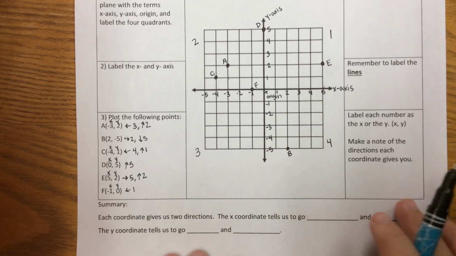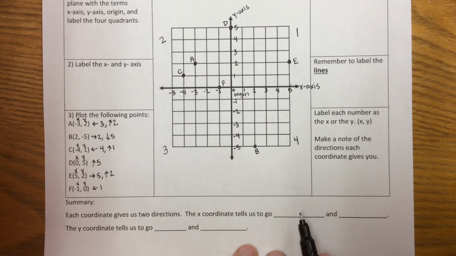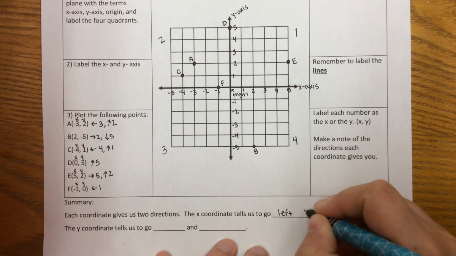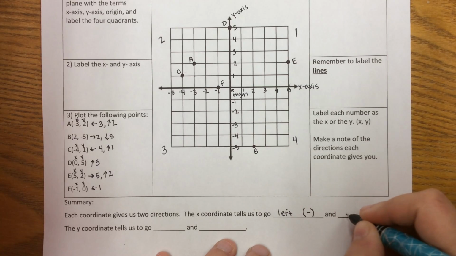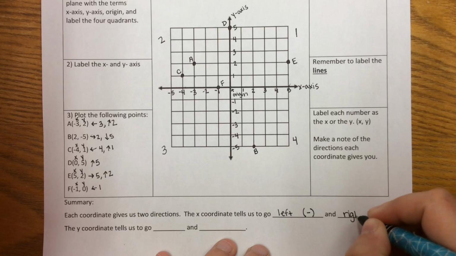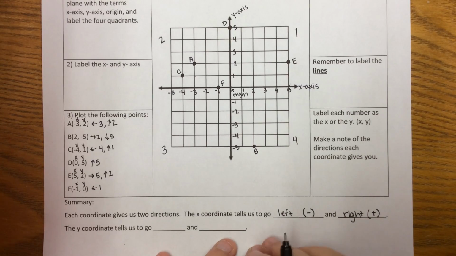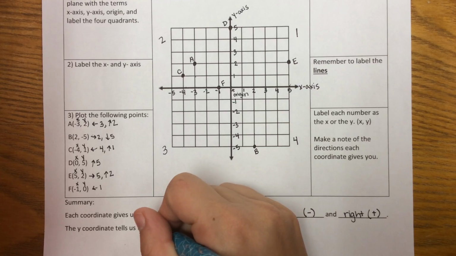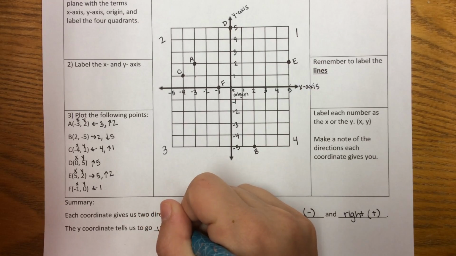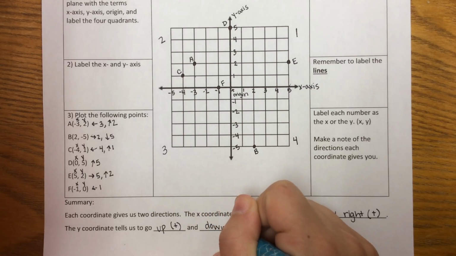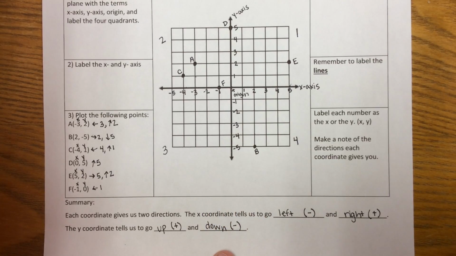All right, our summary. Each coordinate gives us 2 directions. The x-coordinate tells us to go left, which means it's a negative number, and right, which would be a positive number. And the y-coordinate tells us to go up. That means it would be a positive number. And down. That would be if it's a negative number. Okay, and that is it.